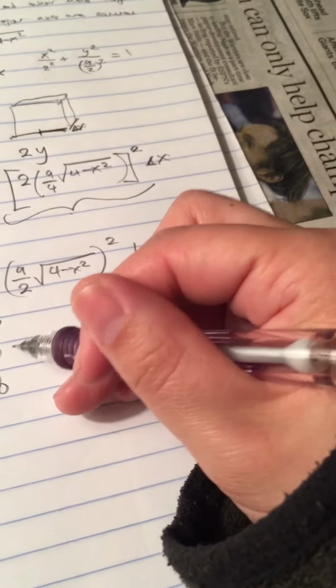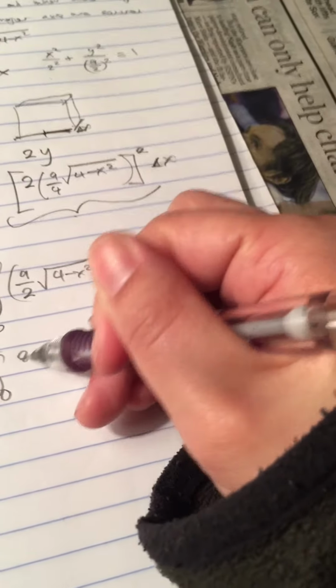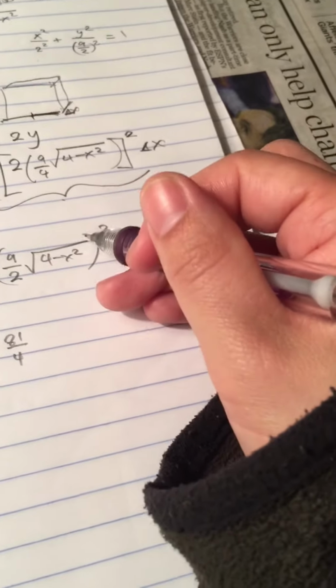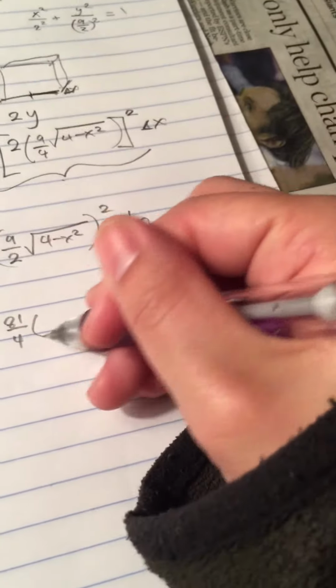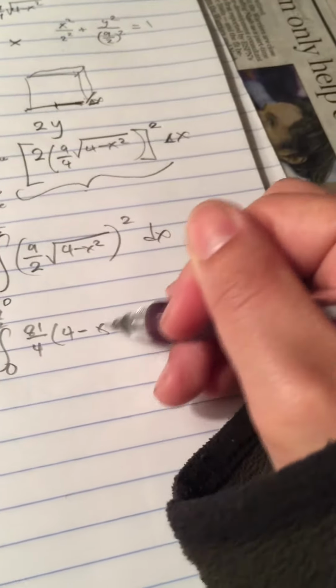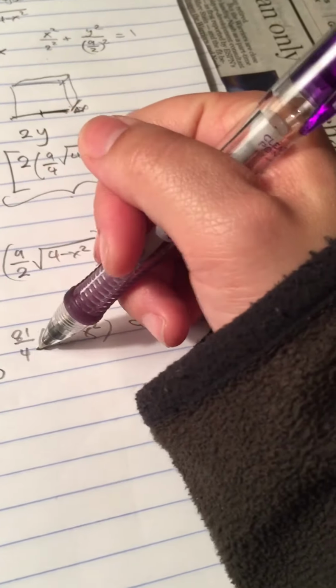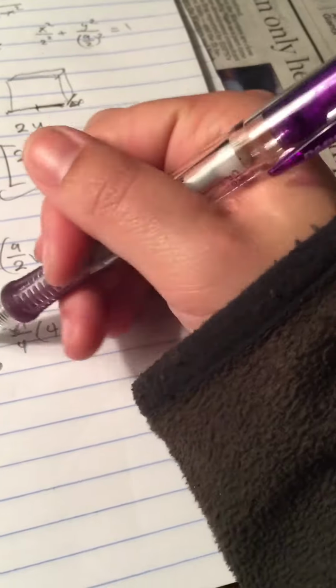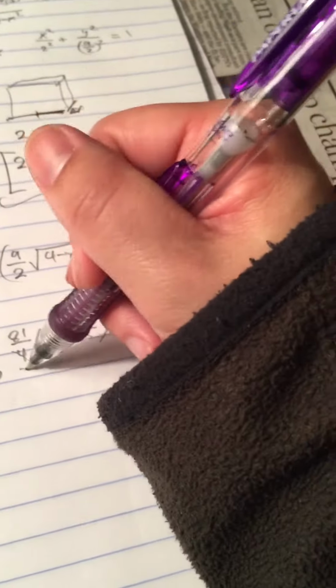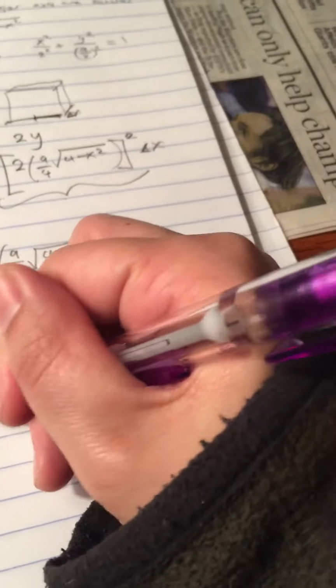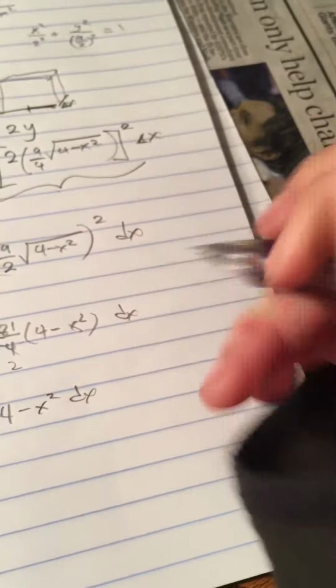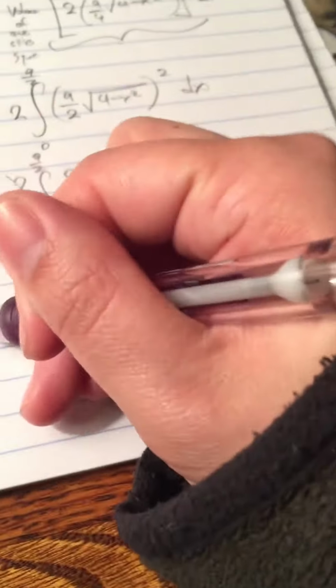If I square it, I'm going to get 81 over 4, and the square of a square root will just be what's on the inside. So now I have 4 minus x squared dx, and I can take out the constant and get a little bit of reduction. This will be 2 on the bottom. I'll get 81 over 2 times the integral from 0 to 9/2 of 4 minus x squared dx. Now we're pretty much home free. I just need to integrate this, which should be pretty simple.